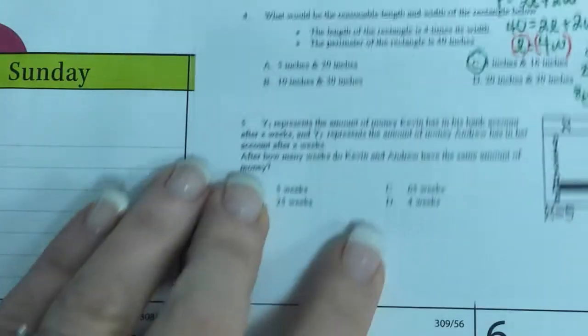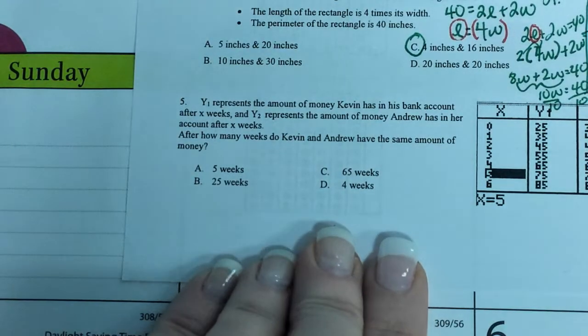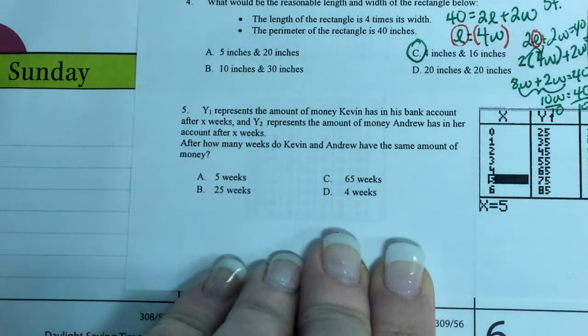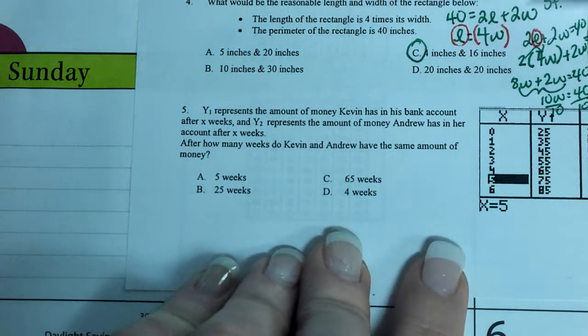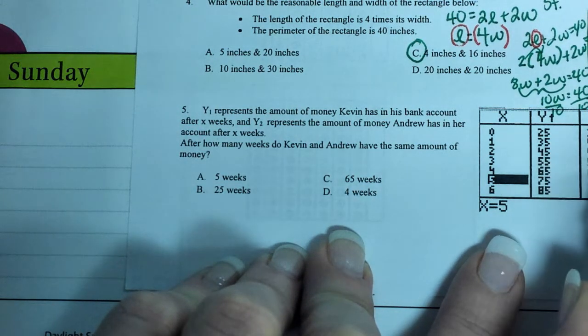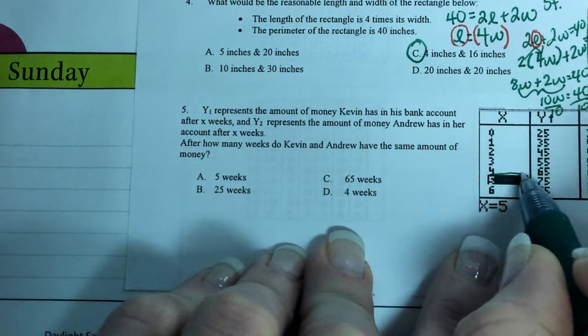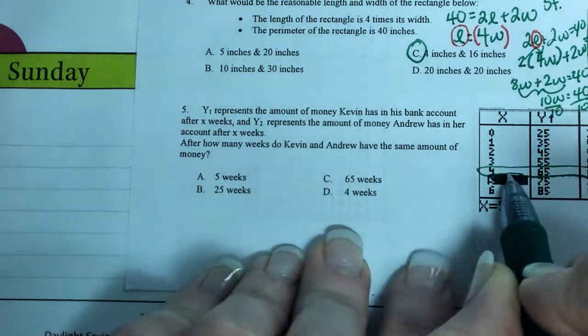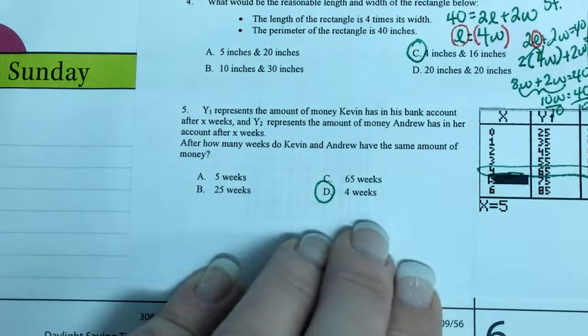All right. Number 5, it says Y1 represents the amount of money Kevin has in his bank account after X weeks, and Y2 represents the amount of money Andrew has in her account after X weeks. So after how many weeks do Kevin and Andrew have the same amount of money? So we're looking for X then, but we have to find where Y1 and Y2 are the same. So when I come over here to the table, if you look right here, you can see at 4, they both have a value of 65, so therefore the answer is D at 4 weeks.